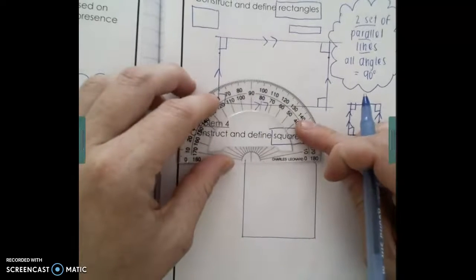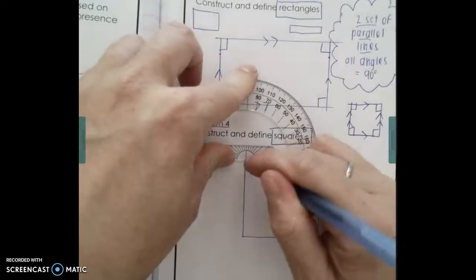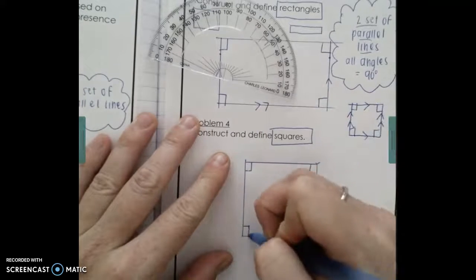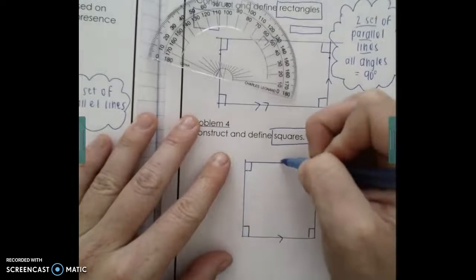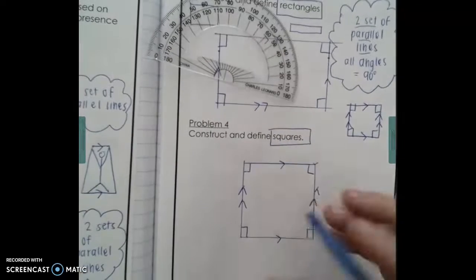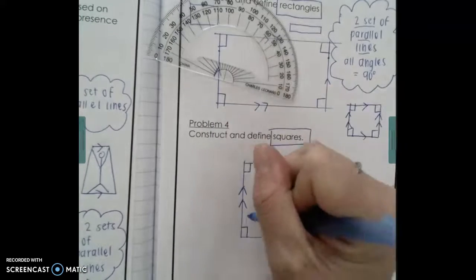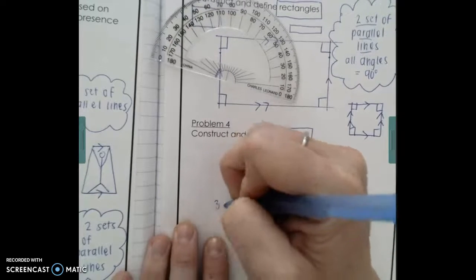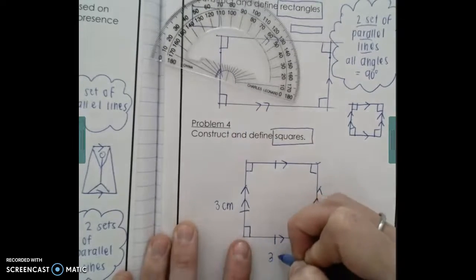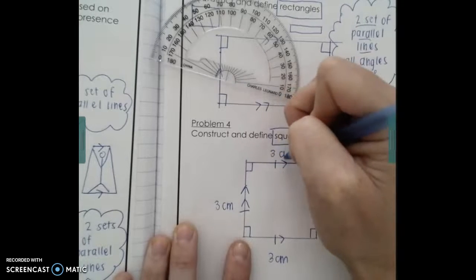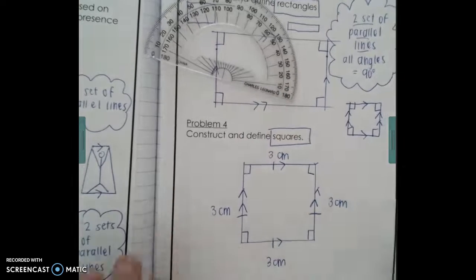And then 90. So 90 degrees. They've got their two sets of parallel lines. The other thing that a square has to have is all the sides have to be the same length. So let's say this is 3 centimeters, then this is 3 centimeters, then this is 3 centimeters, and this is 3 centimeters. They all have to match.